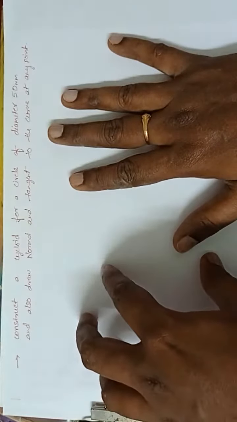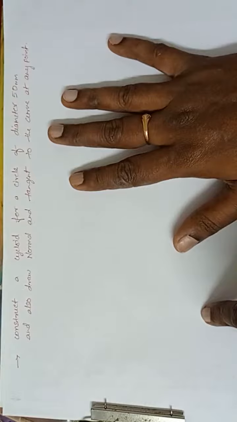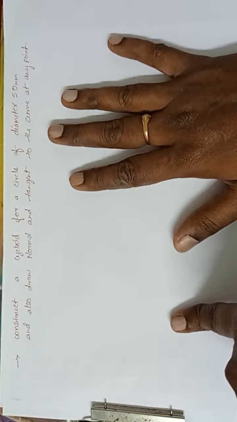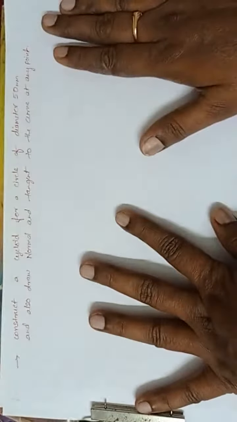Means we have to take a circle. On that circle we have to mark a point. Now we are tracing that point for one complete revolution. The path we'll get is said to be a cycloid. Now let us come to the construction.